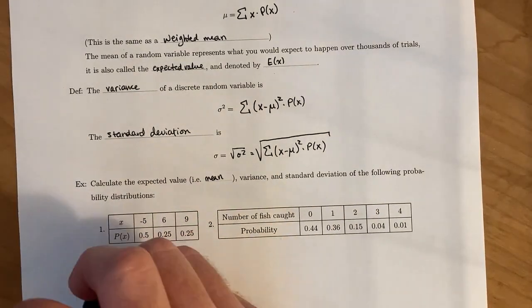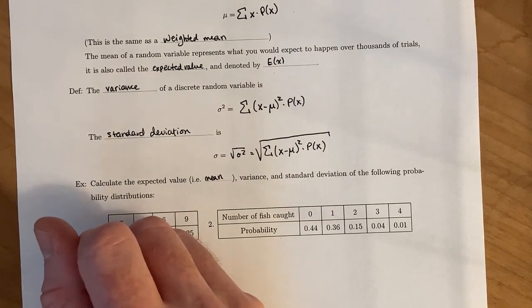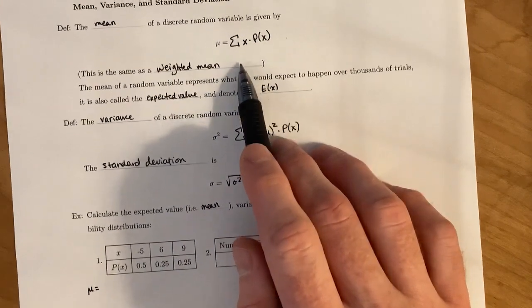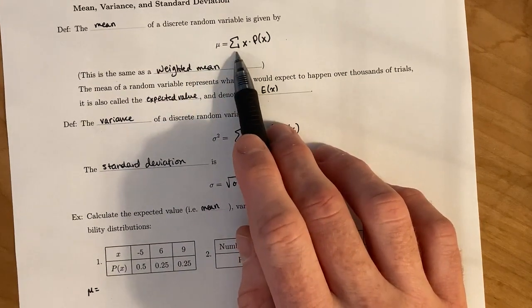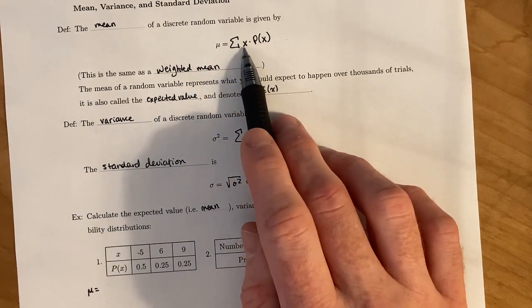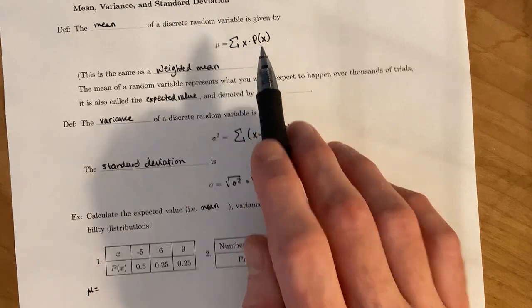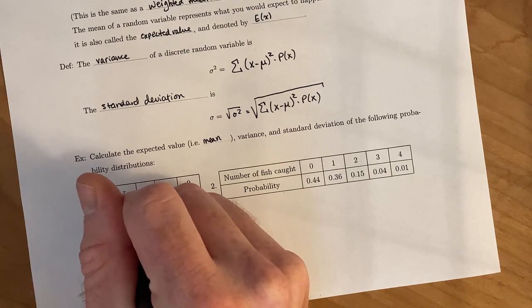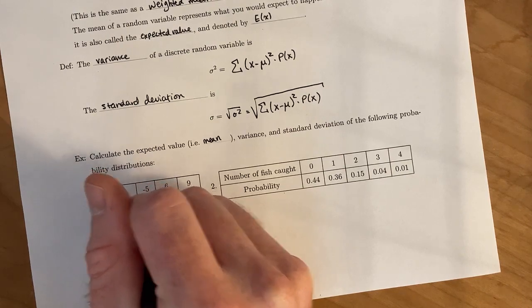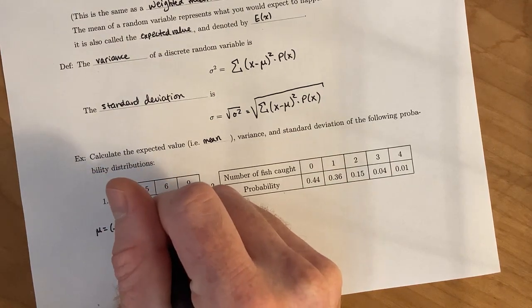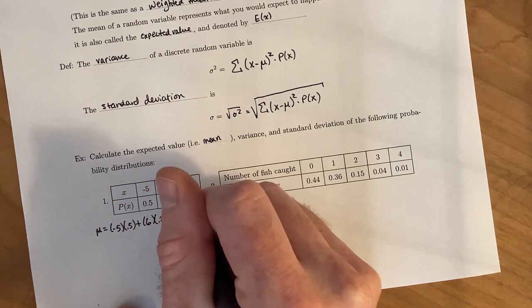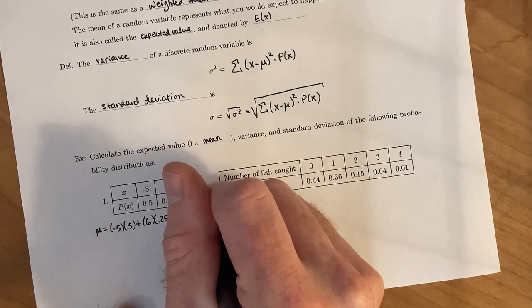So over on this side, we want to first calculate the mean. So if we unwrap the definition up here, it's the sum. So we're going to be adding together the random variable times its probability. So you take -5 times 0.5 plus 6 times 0.25 plus 9 times 0.25.